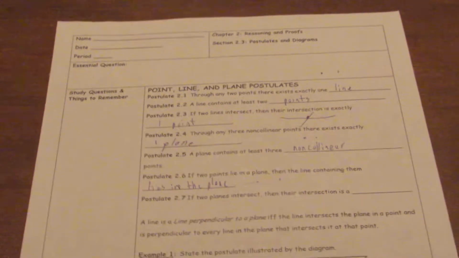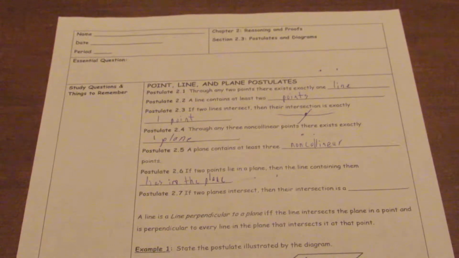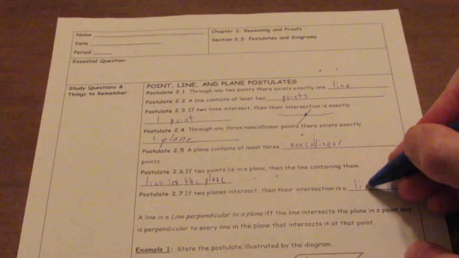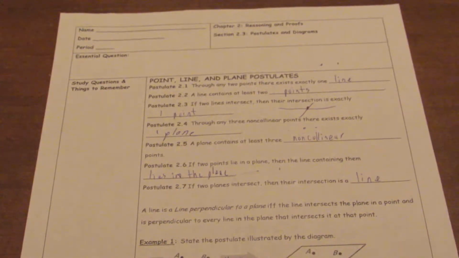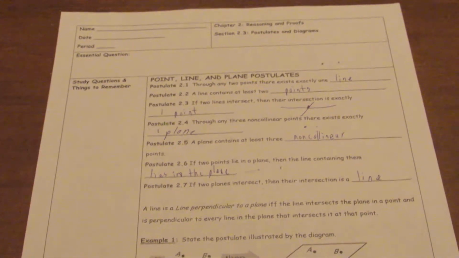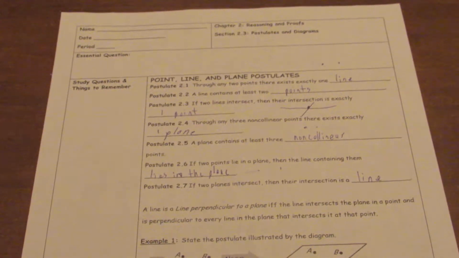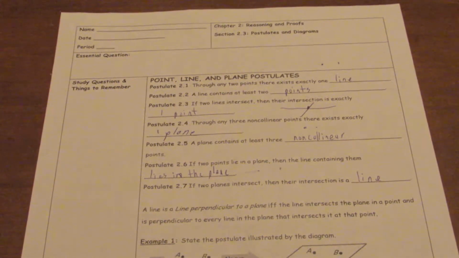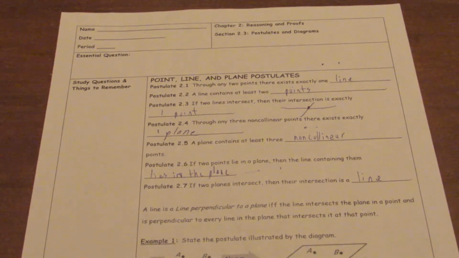And then postulate 2.7, if 2 planes intersect, their intersection is a line. And I generally use a wall and a floor for this example. If you look at a wall and the floor, when they meet, they don't meet at one specific spot. They meet at the entire base of the wall.